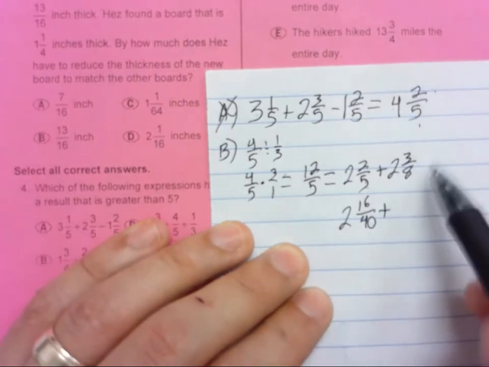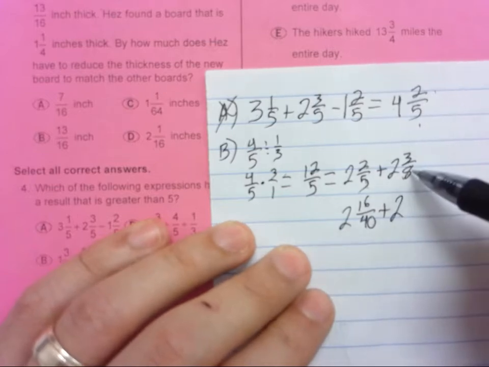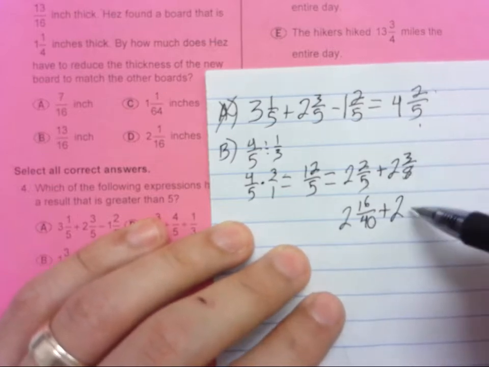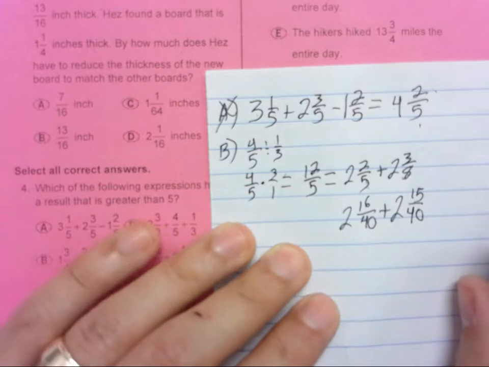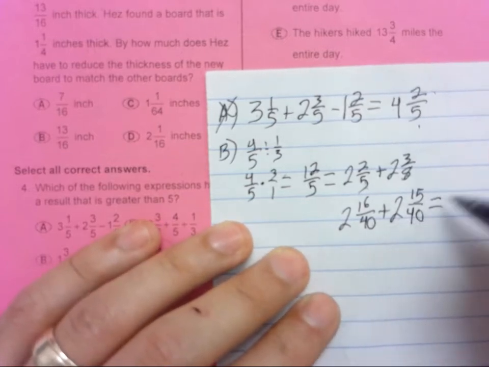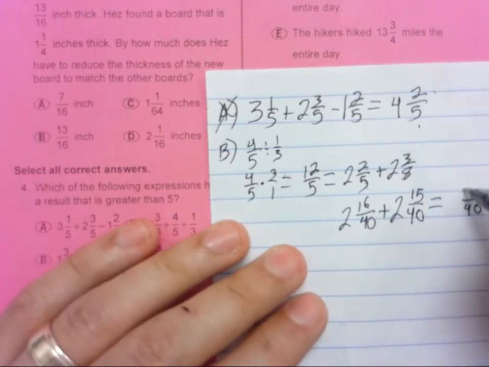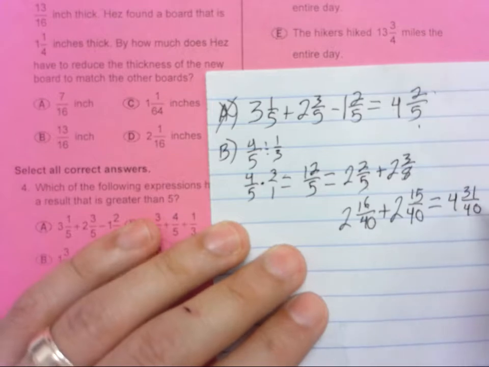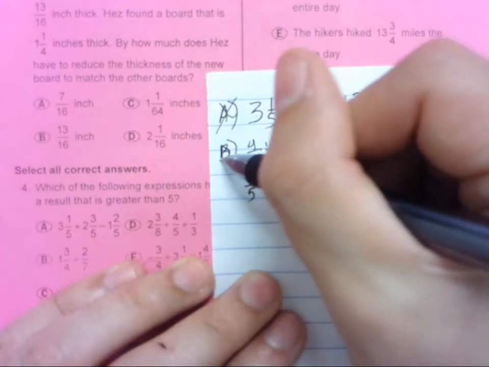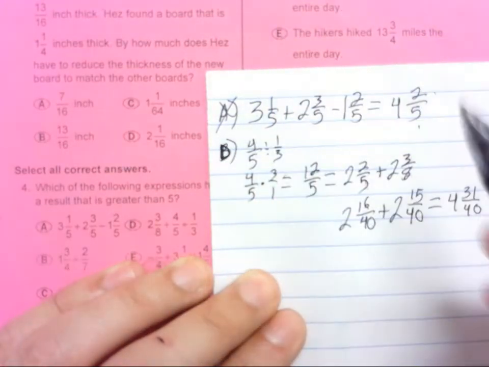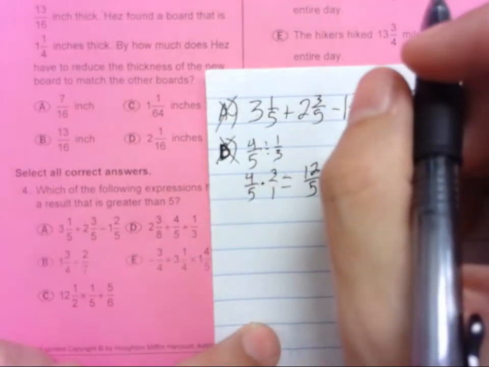Now we need to get 2 3/8 to 40. So we're going to keep the whole number, and we need to multiply both of these by 5, because 8 times 5 will give us 40, and 3 times 5 is 15. So when we add these, we're going to keep our denominator of 40. 16 plus 15 is 31, and 2 plus 2 is 4. So 4, and actually we moved on to D, I'm sorry. I put B up here, it's actually D. So 4 31/40, that is not greater than 5.